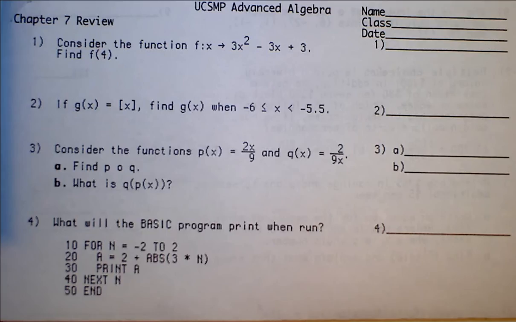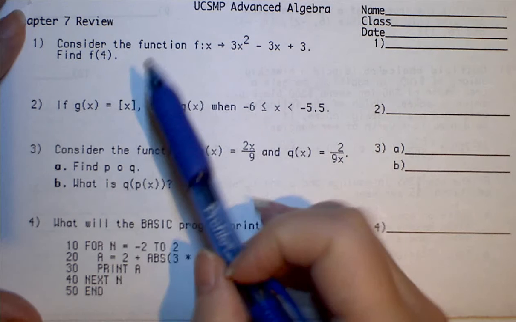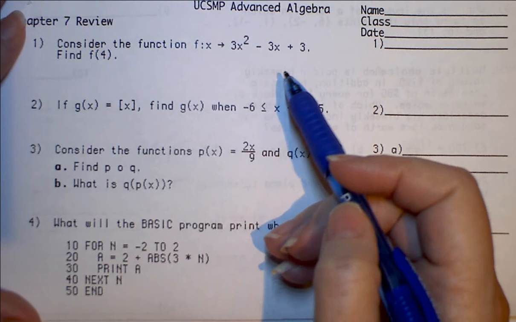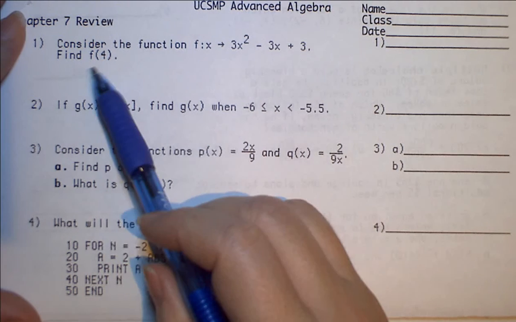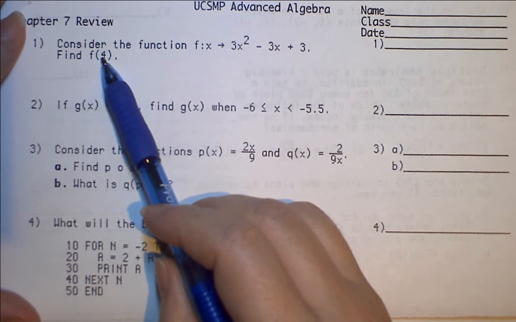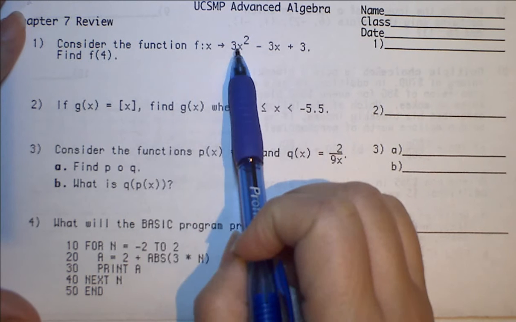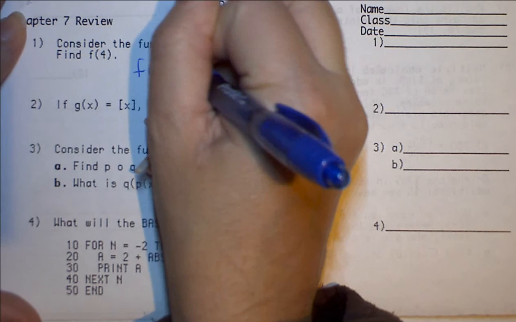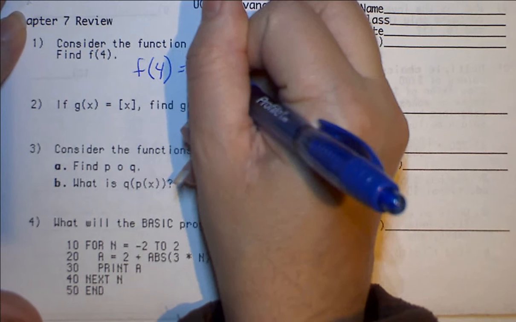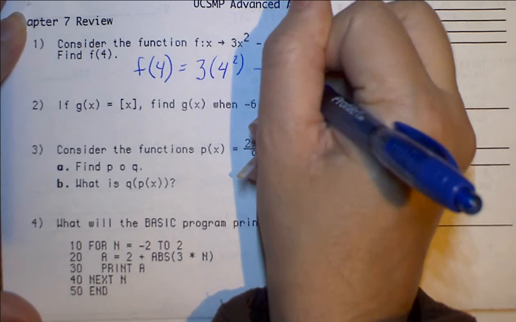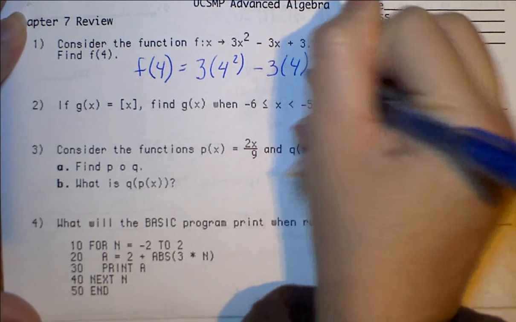Alright, Chapter 7 review. The first one says consider the function f of x that's mapped onto 3x squared minus 3x plus 3. Find f of 4. So first of all, what do they want you to do with this 4? They want you to plug it in for your x values. So you would simply have f of 4 is equal to 3 times 4 squared minus 3 times 4 plus 3.